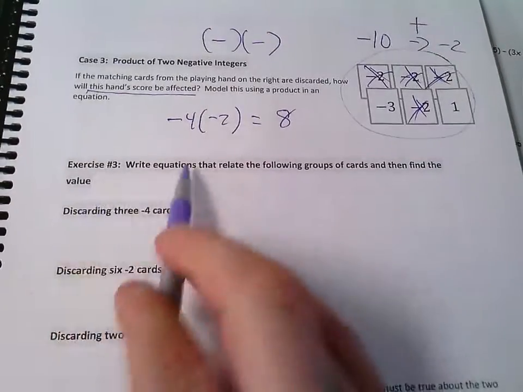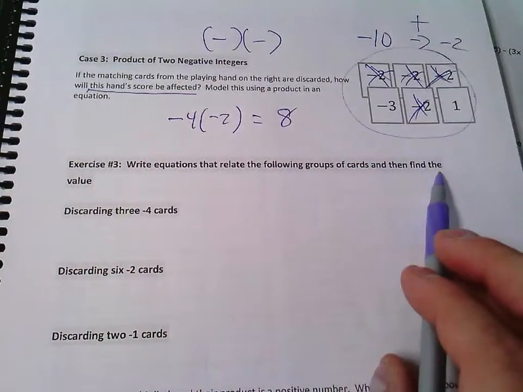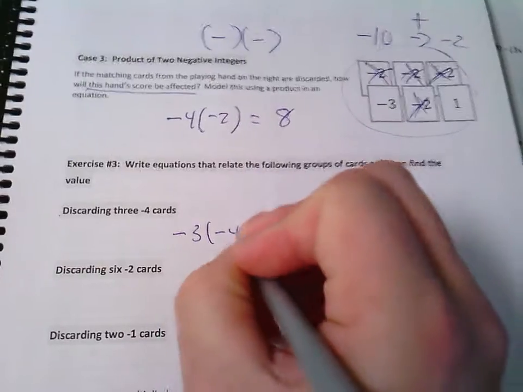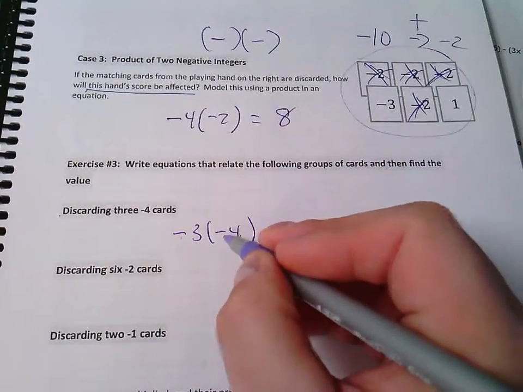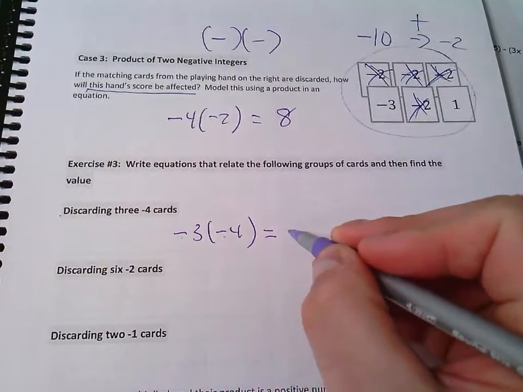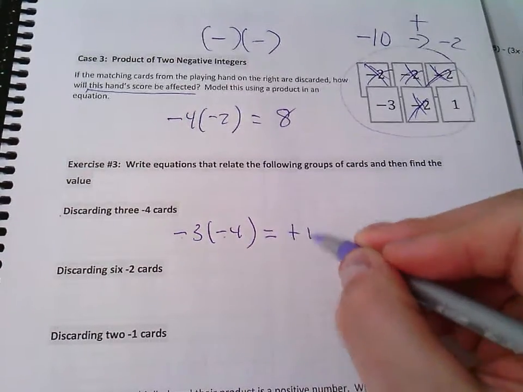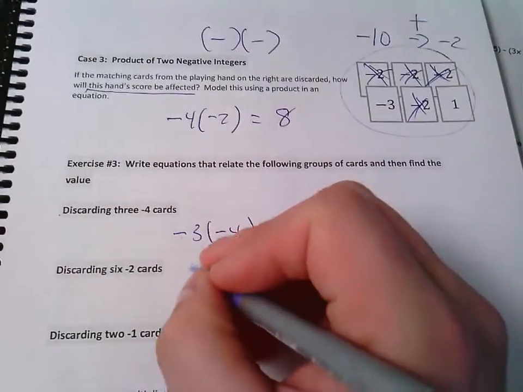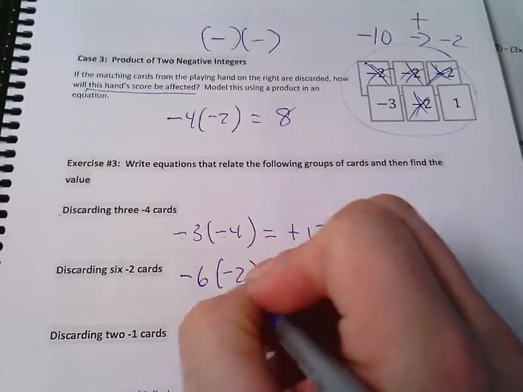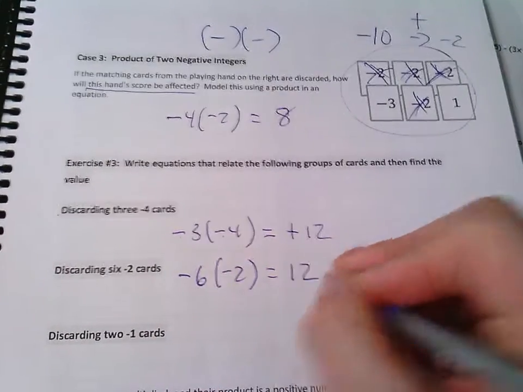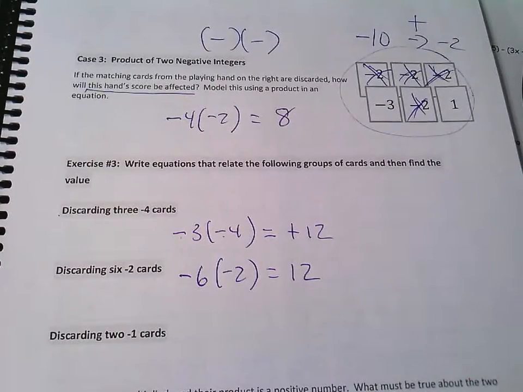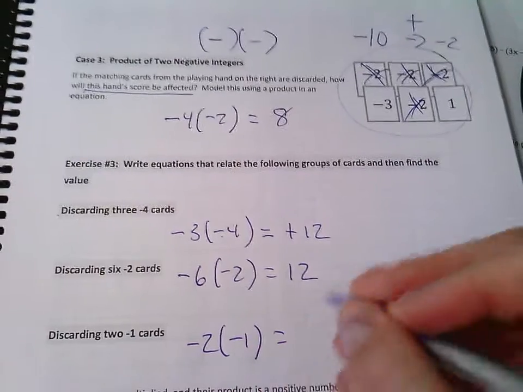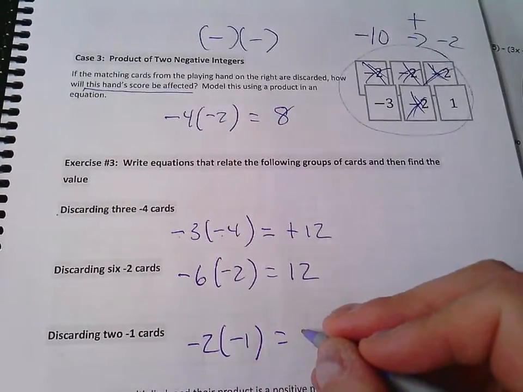All right, exercise 3. Write the equations to relate the following groups of cards. So discarding 3 negative 4 cards, this would be negative 3 times negative 4. If I get rid of negative cards, the value of my hand increases. So it becomes a positive 12, even though we don't have to put the plus sign there. Discarding 6 negative 2 cards is also 12. Discarding 2 negative 1 cards is 2.